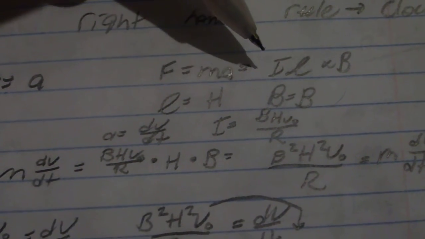For part D, we're asked, give V as a function of time. Well, we know that A equals dV dt, and we can find force relatively easily. Why? Because force equals ma. A, once again, equals dV dt. And this also equals the magnetic force, which is I times L cross B. Our L, once again, will equal H. Our B equals B. And then, what does our I equal? Well, if we go back to part B, we remember that I equals B times H times V0 over R. So we put that all in, and ultimately we get M times dV dt, or A, equals B times H times V0 over R, times H times B.